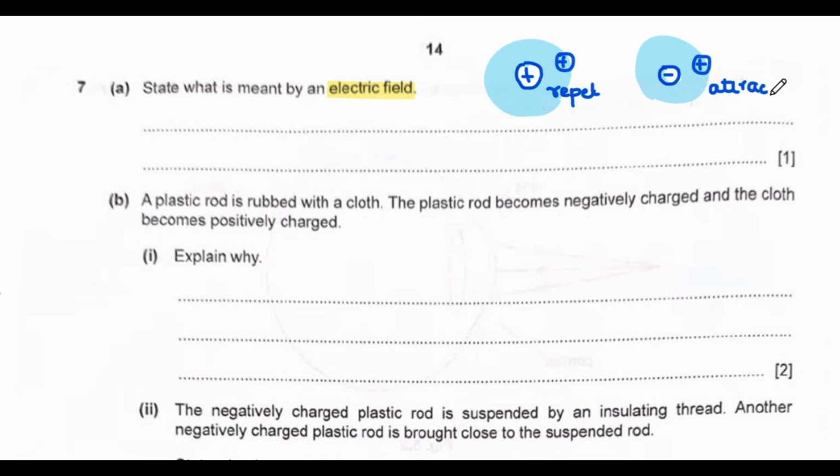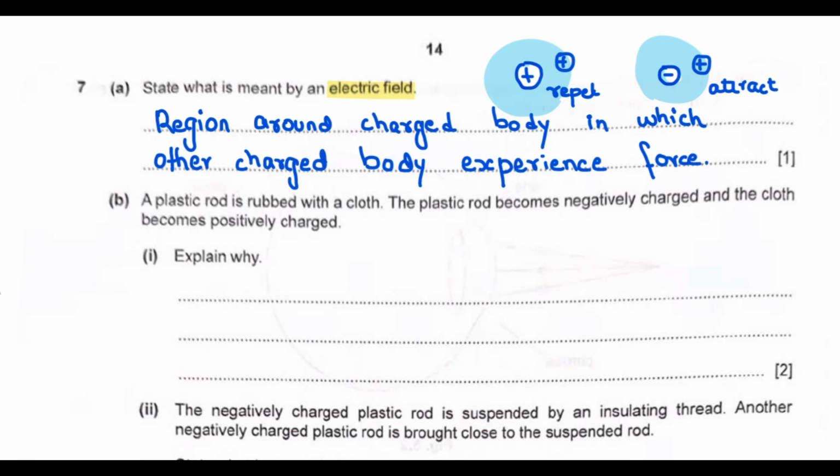So electric field is basically a region around a charged body in which other charged bodies experience a force. B part of the question says a plastic rod is rubbed with a cloth. The plastic rod becomes negatively charged and the cloth becomes positively charged.